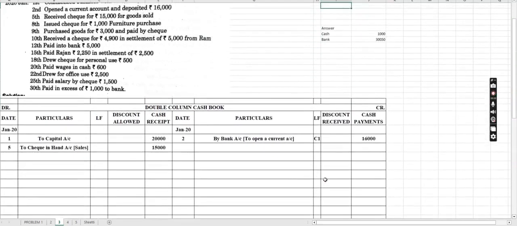On 10th, received a check for 4,900 in settlement of 5,000 from RAM. Okay. Check is received, they said, but they have not said that check is deposited into bank or not. So we are assuming check is not deposited into bank. Again, a transaction here on 10th to check in hand account. But in bracket, I say received from RAM.